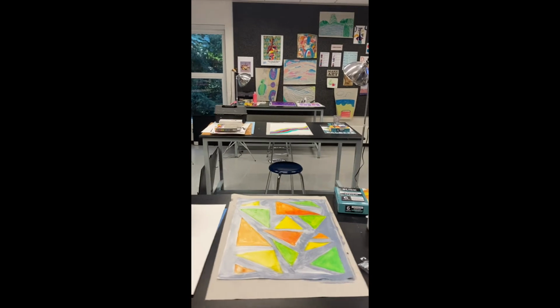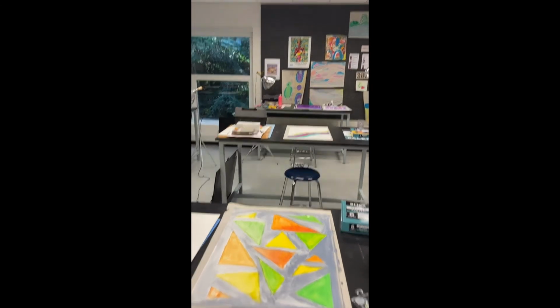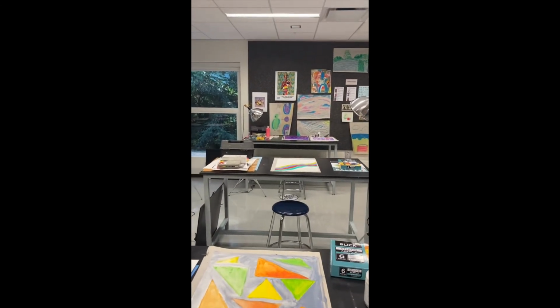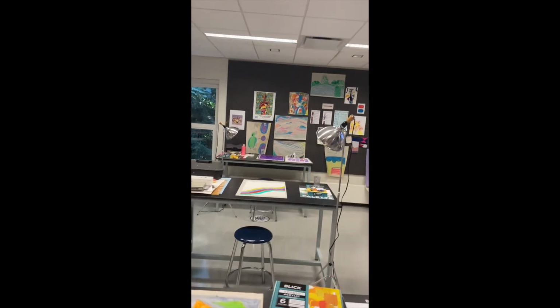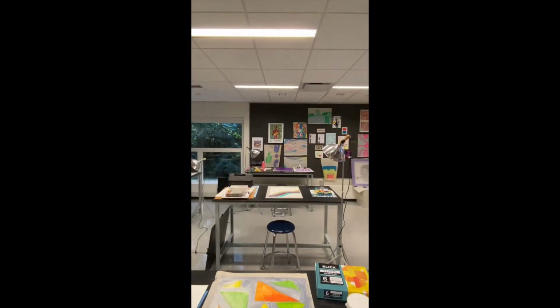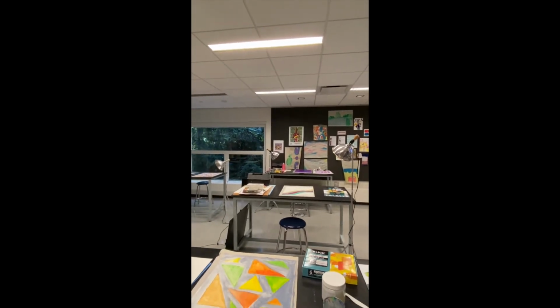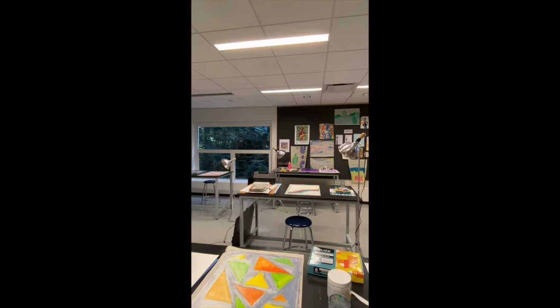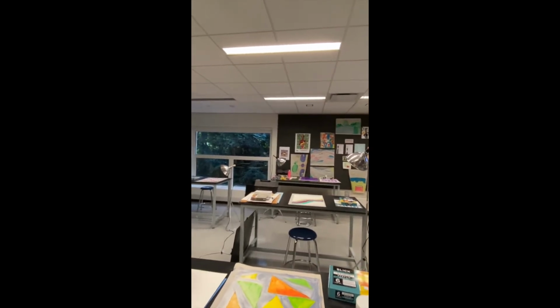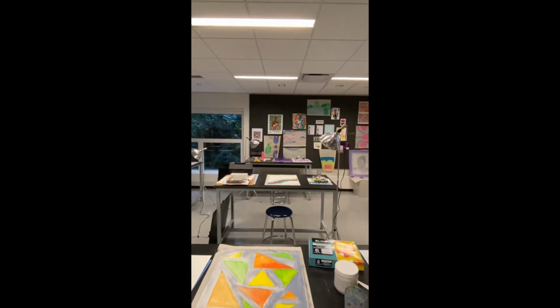We are working on a project inspired by an artist named Kehinde Wiley. His work is actually right here. He paints black and brown people in the way that Old English painters would normally paint portraits from the 18th and 19th century.